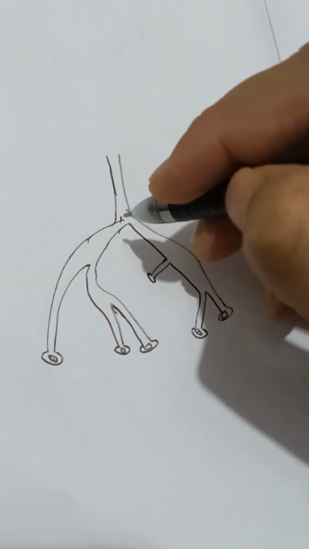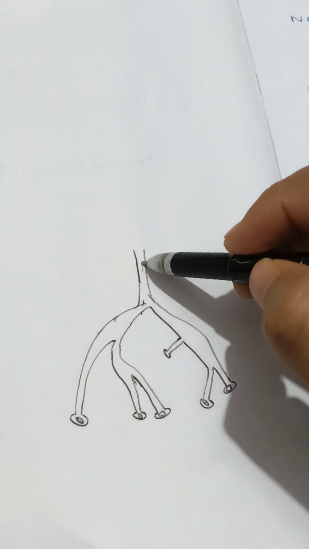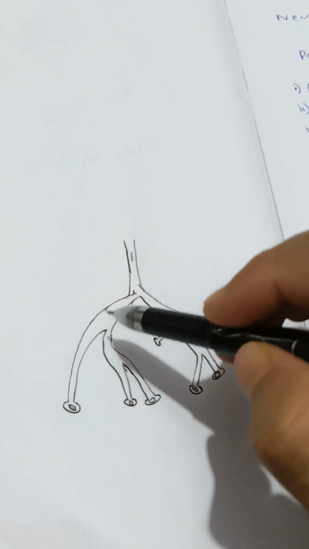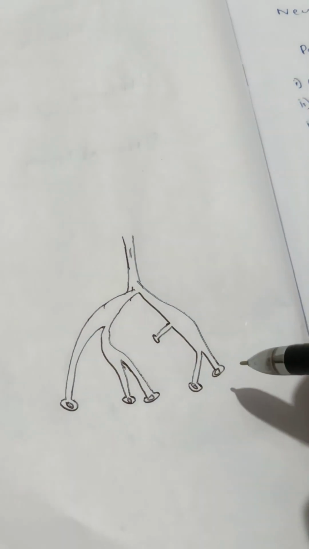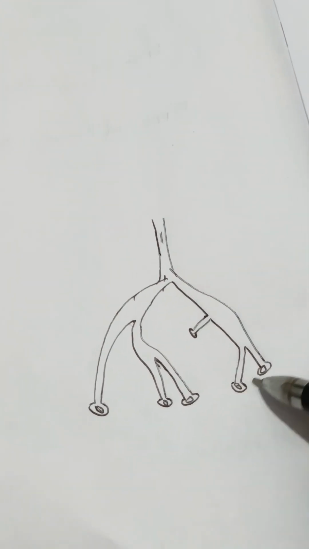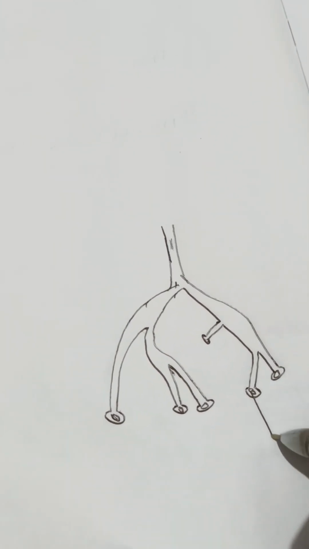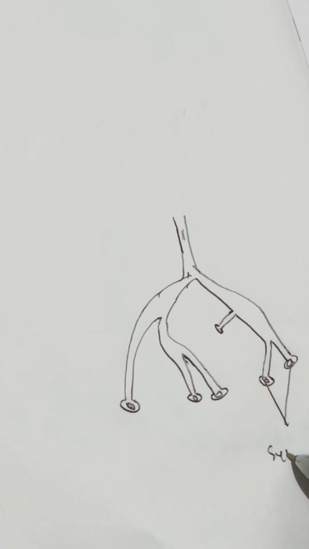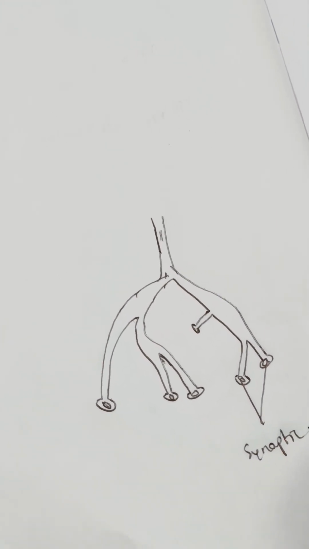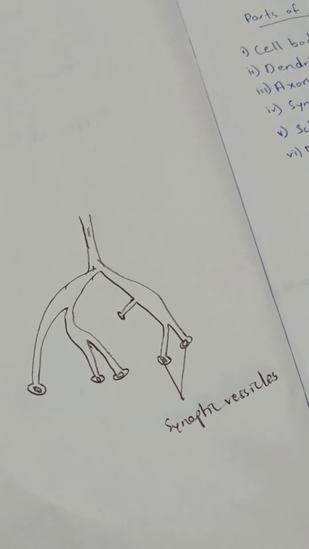Now see here, this is the part of the axon. I didn't draw the full neuron here, just the terminal part. This is the axon, and these are the axon terminals. Inside the synaptic knob we have structures called synaptic vesicles.